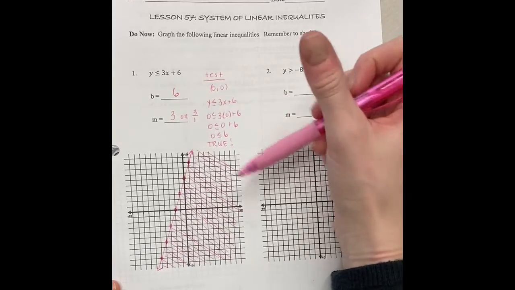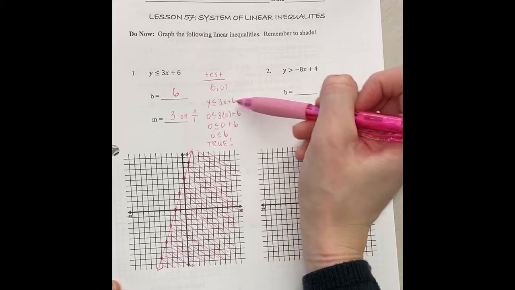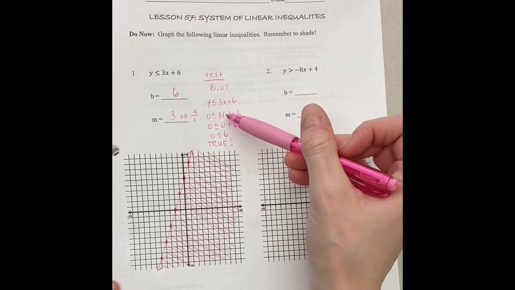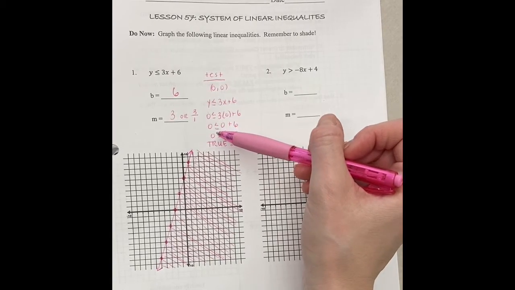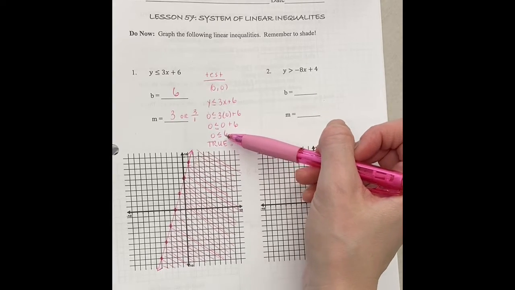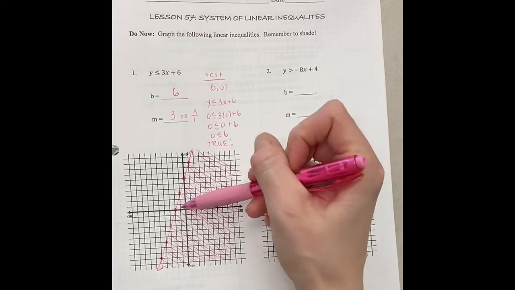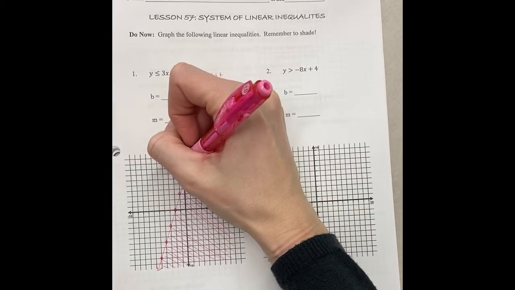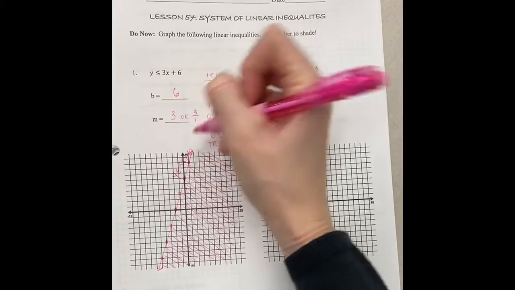So in order to figure out where to shade, I tested the point 0, 0, and I substituted in my value. So I had 0 is less than or equal to 3 times 0 plus 6, and 0 is less than or equal to 0 plus 6, and then 0 is less than or equal to 6. Now that's a true statement, so I'm going to shade towards that point to cover the point 0, 0. Then finally, we always label the line.